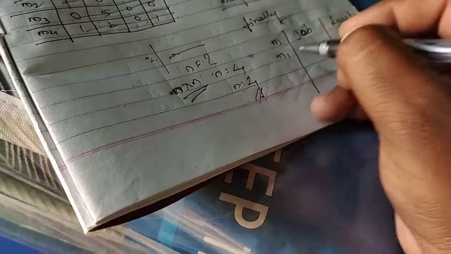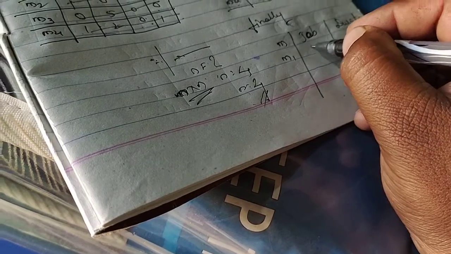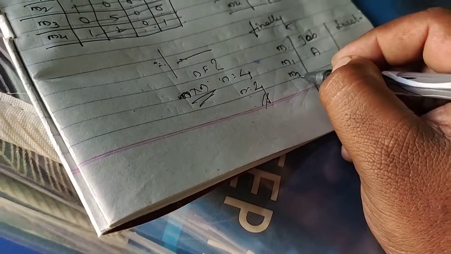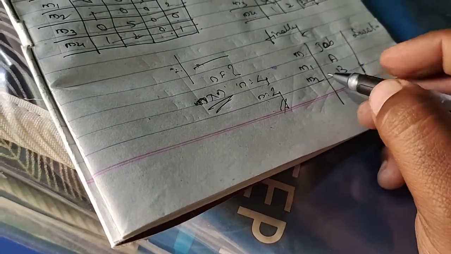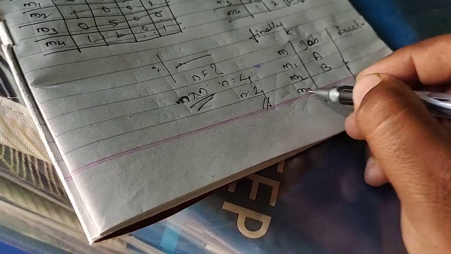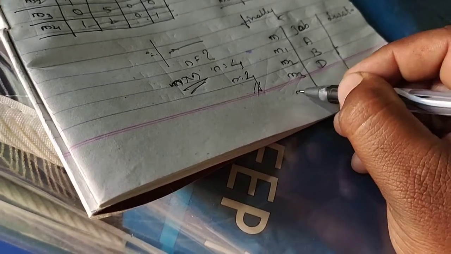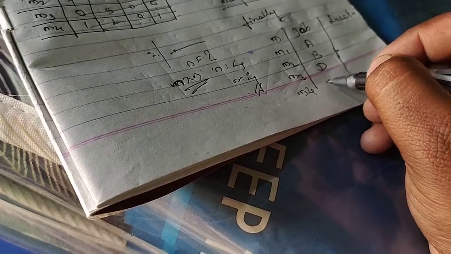Here M1 is allocated to A, M2 is allocated to B, M3 is allocated to D, and M4 is allocated to C. Then the duration we need to calculate not from this matrix but from the original matrix.